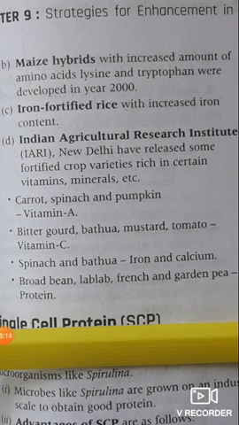A maize hybrid can be developed which increases the amount of the amino acids lysine and tryptophan; it was developed in 2000. After that there is another example, iron fortified rice. Generally rice does not contain much iron, but iron fortified rice increases the iron content in the rice.